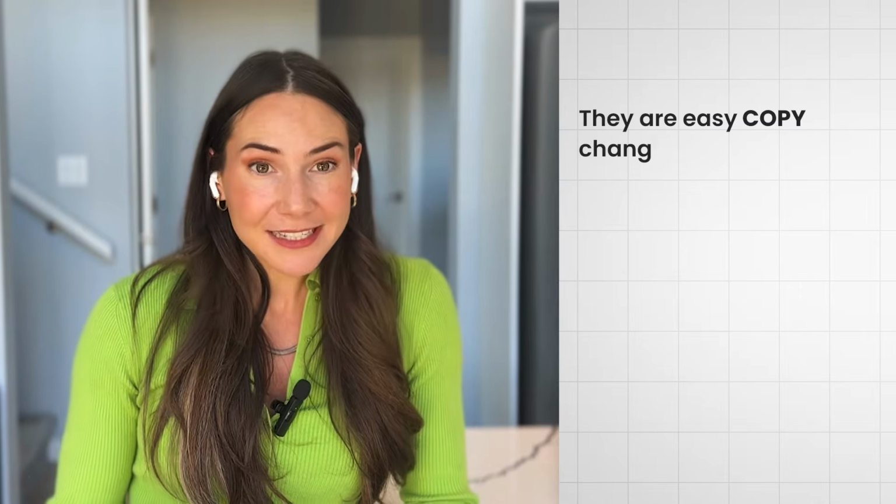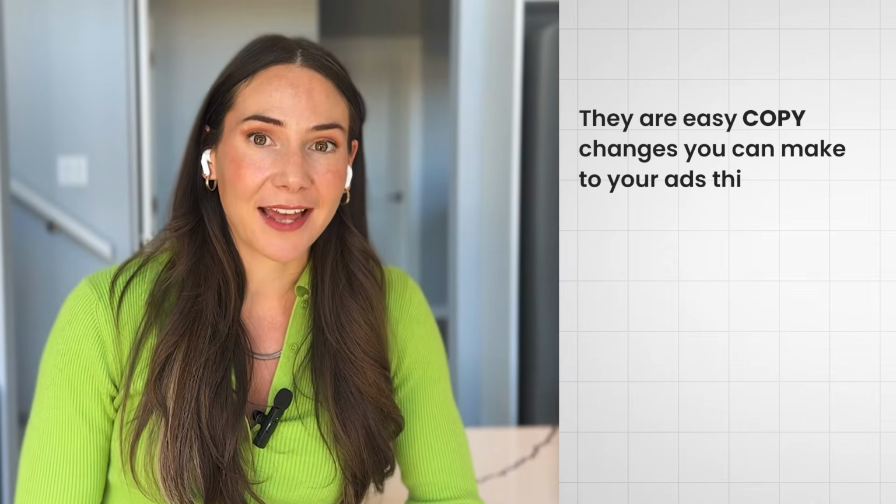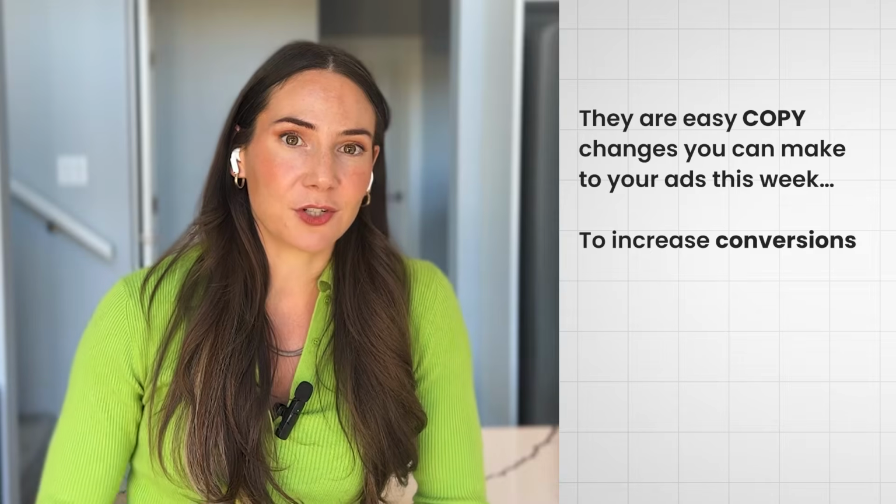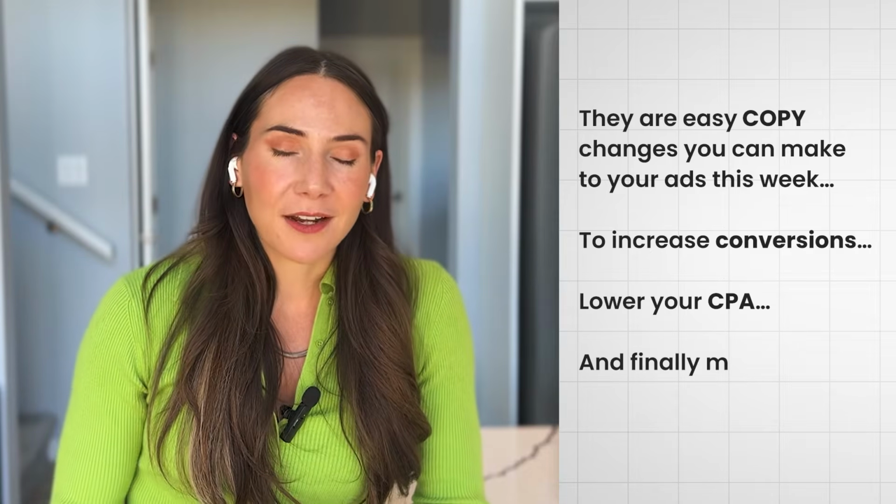These are not complicated media buying tips about rearranging the ads in your account. These are easy copy changes that you can make to your ads this week to increase conversions, lower your CPA, and finally make it possible to scale. Let's dive in.